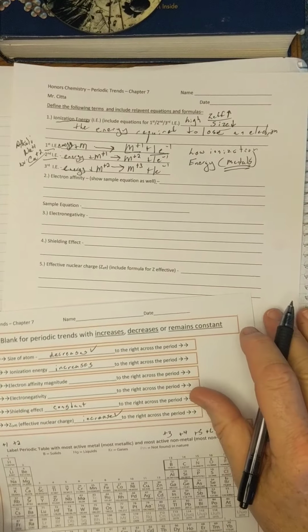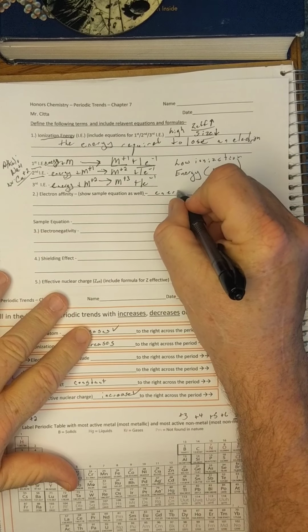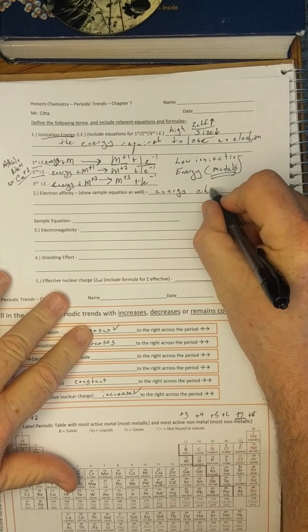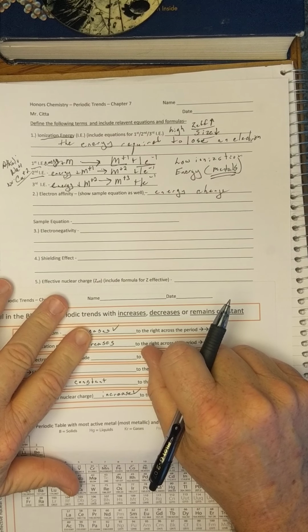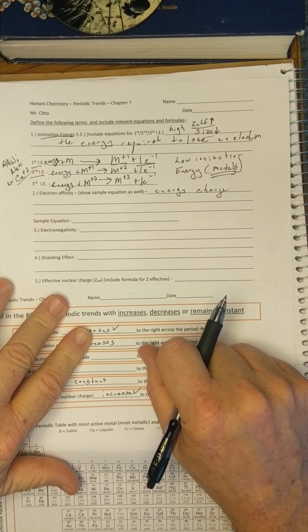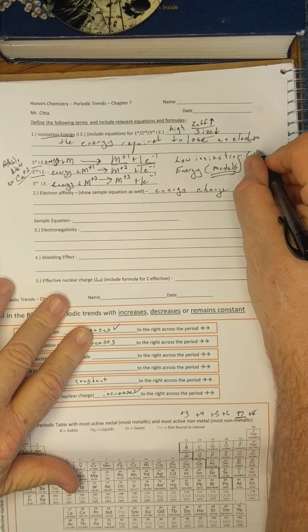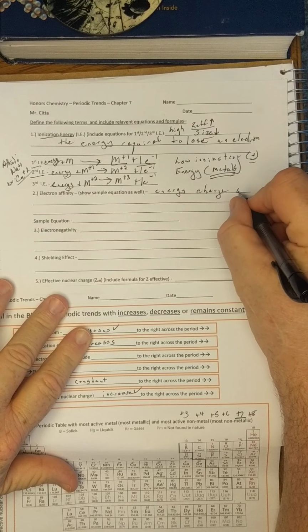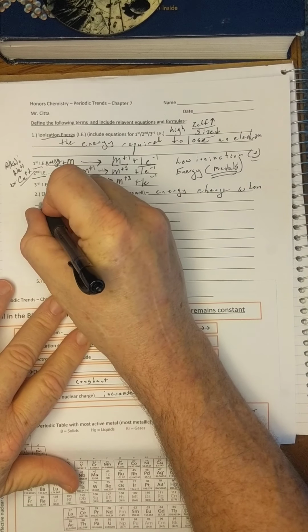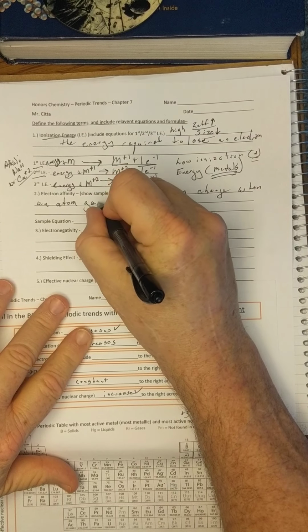Electron affinity. Electron affinity is the energy change. I might mention all my ionization energies, because they're all endothermic, they're all positive. Okay. It is the energy change when an atom gains an electron.